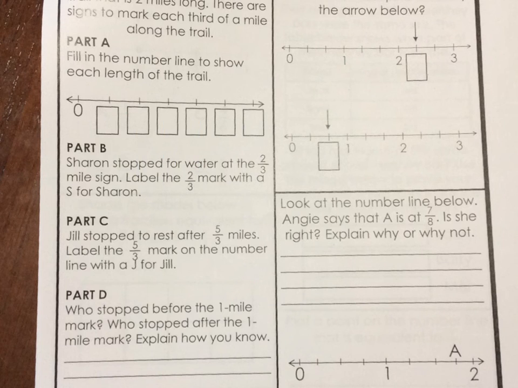6 pieces. Now, I'm going to do the first box for you, but then that's it, okay? So this is the first line, so that's our numerator. 1 piece of the whole, and there's 6 pieces. Okay? All right. So I want you to fill in the rest of the boxes and then move on to part B. Part B says, Sharon stopped for water at the 2/3 mile sign. Label the 2/3 with an S for Sharon.